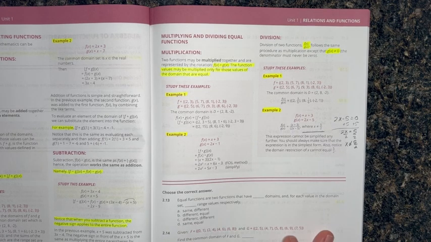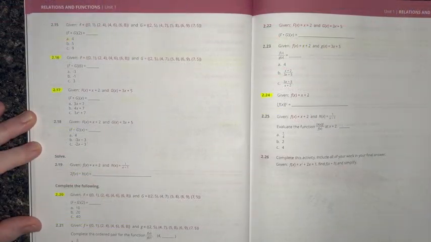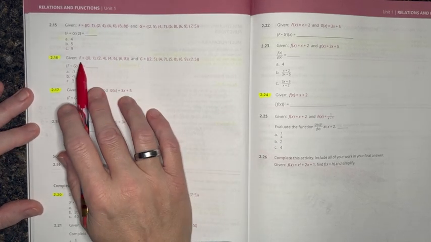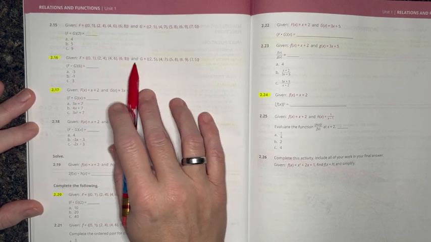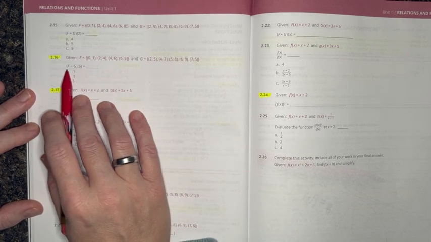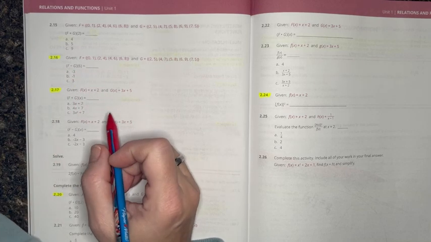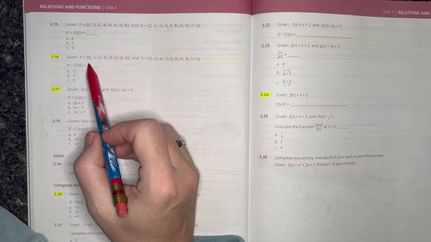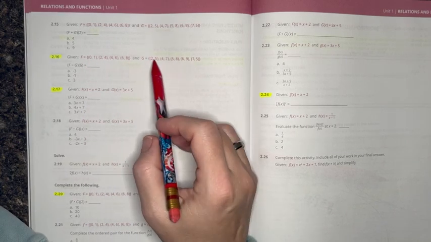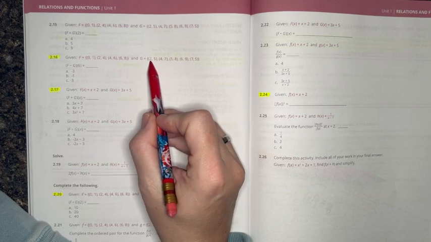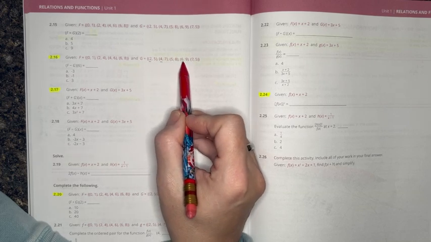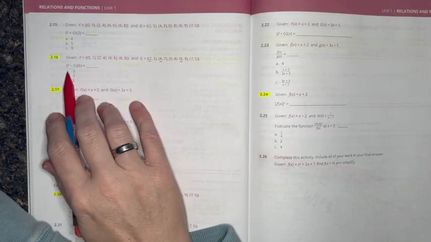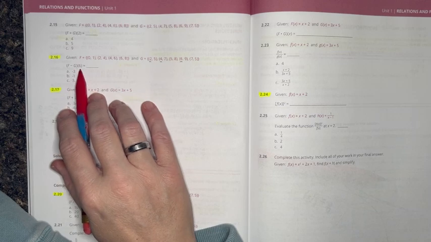Let's work on some of these problems together. I'm going to start over here on page 36. We're going to take a look at number 16. Given this function f and this function g, they want to know what is f minus g of 6. Now, let's take a look at where they actually match up. For my domain of f, I have 0, 2, 4, 6. For my domain of g, I have 2, 4, 5, 6, 7. Okay? So they match up in 3 spots: 2, 4, 6.